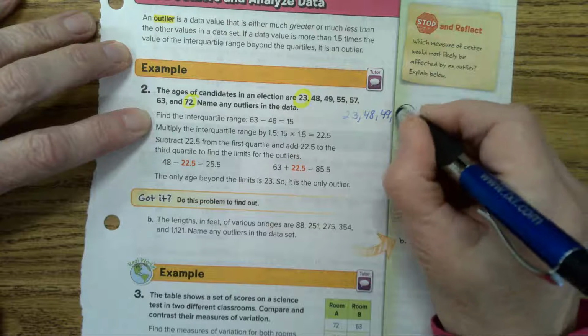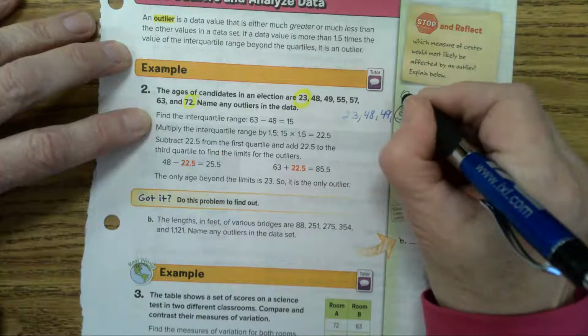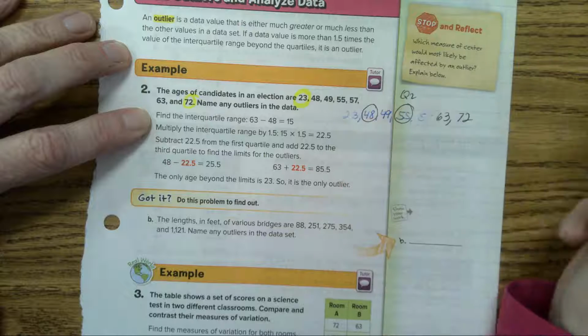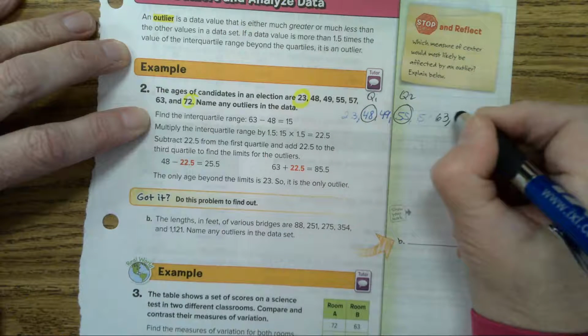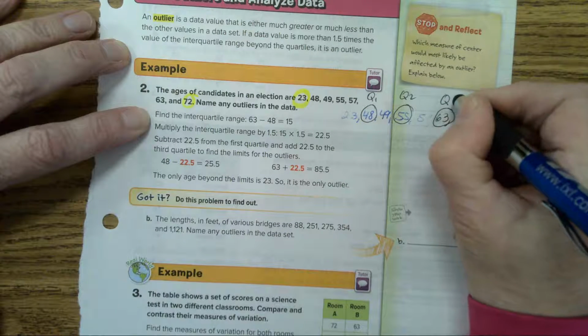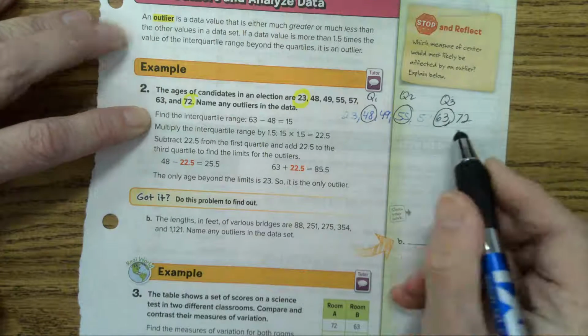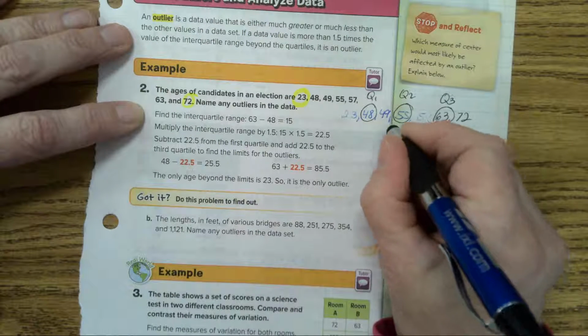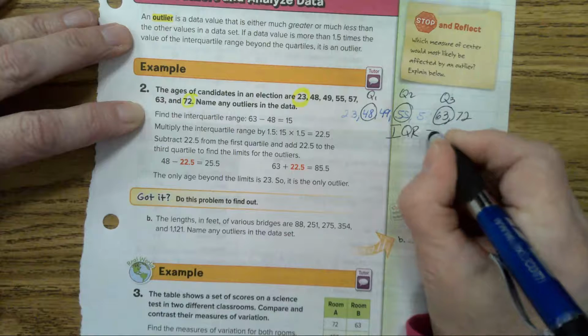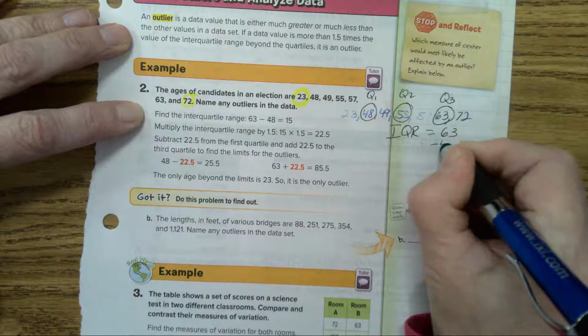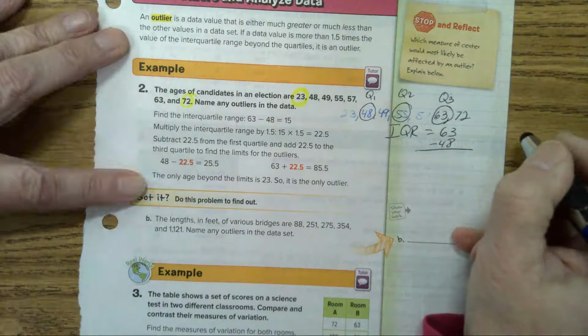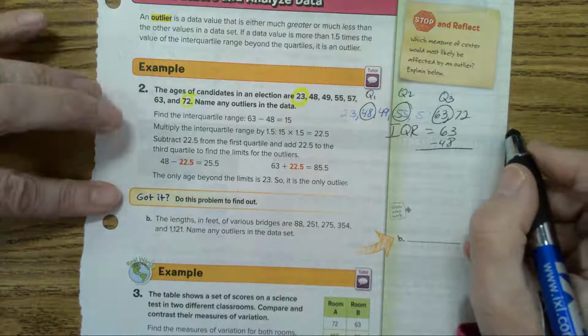That's my middle number. That's Q2. That's my middle number. That's Q1. That's my middle number, Q3. So my IQR, 63 minus 48.